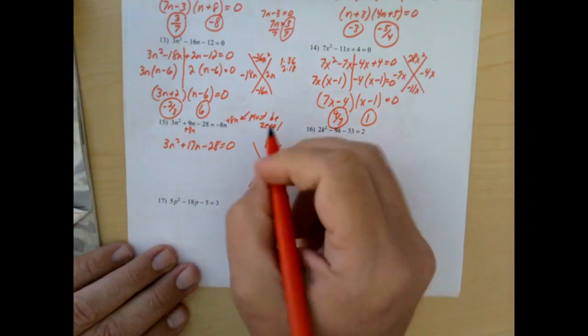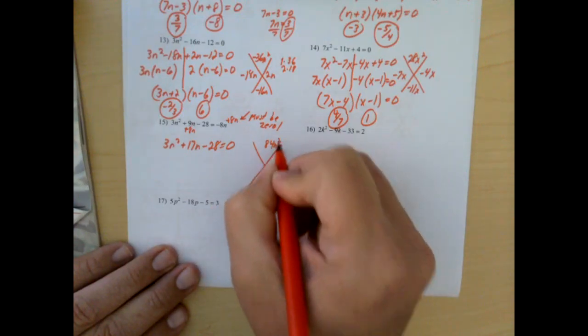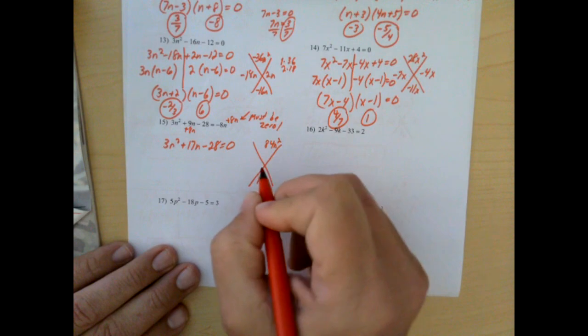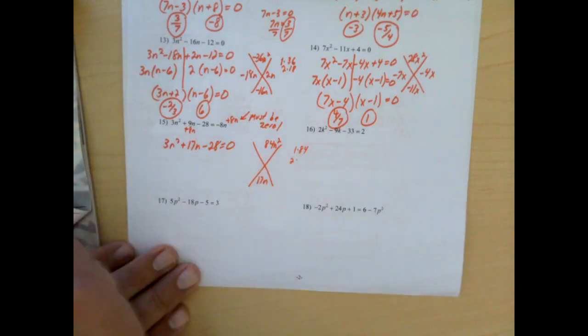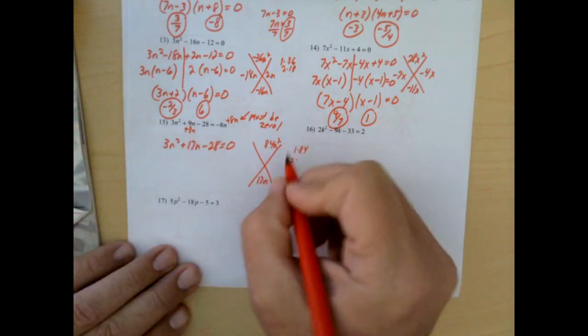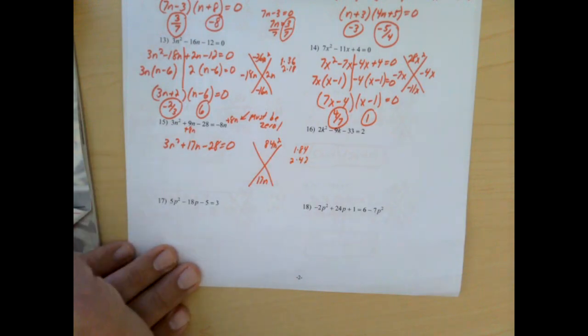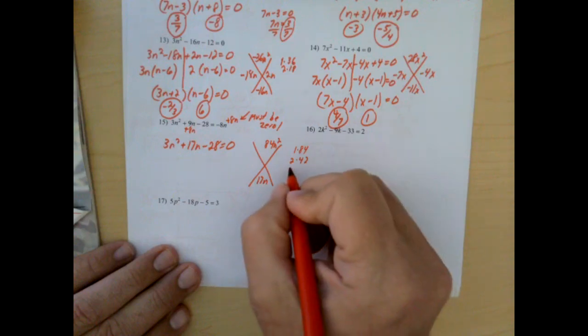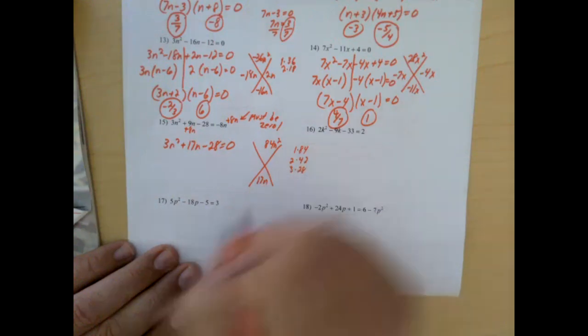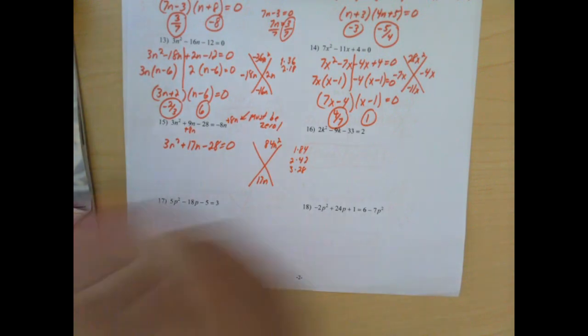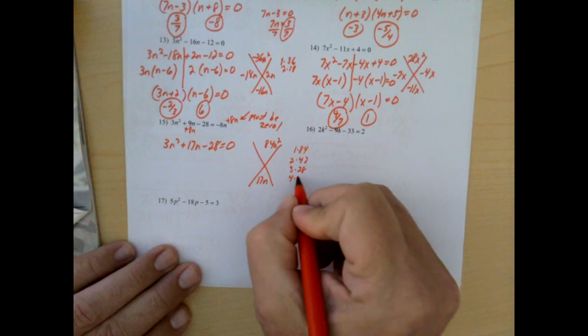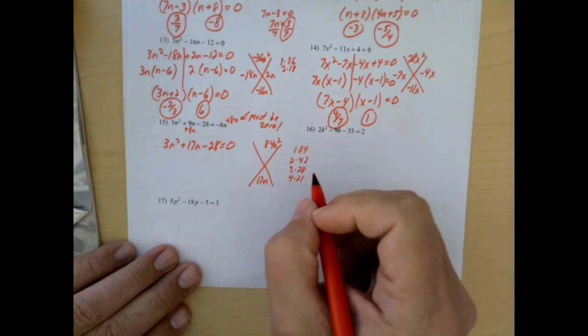Okay, so there's my diamond, 84n squared, and then 17n. 1 and 84, 2 and 42. 84 divided by 3 is 28. Still can't get a 17 out of those combinations. When I divide by 4, I get 4 and 21.